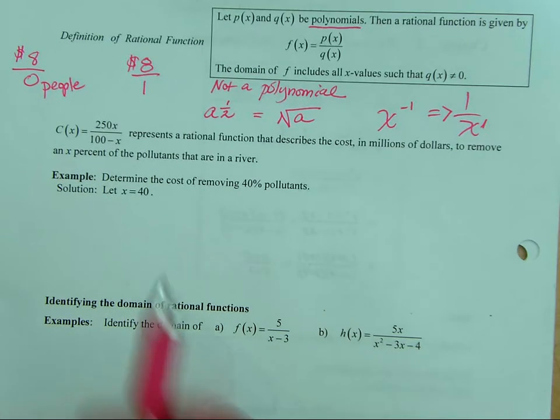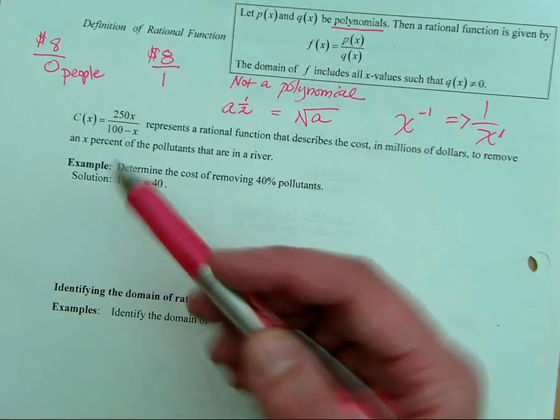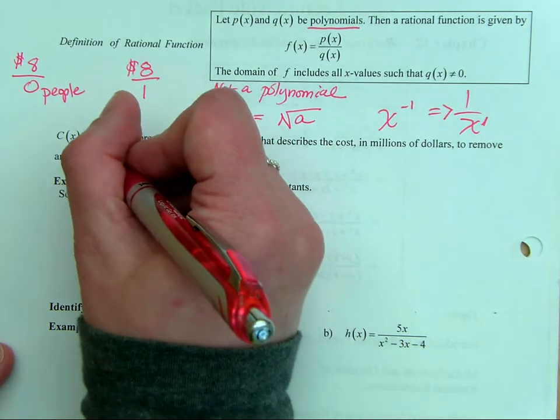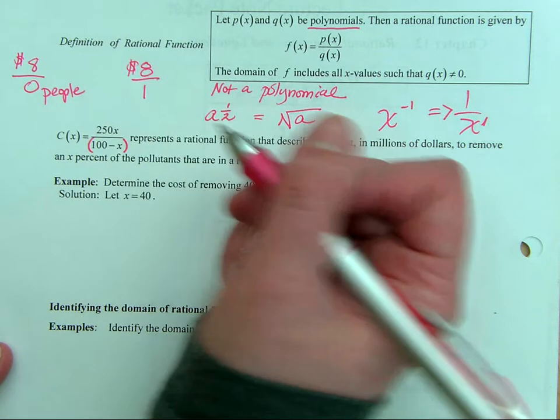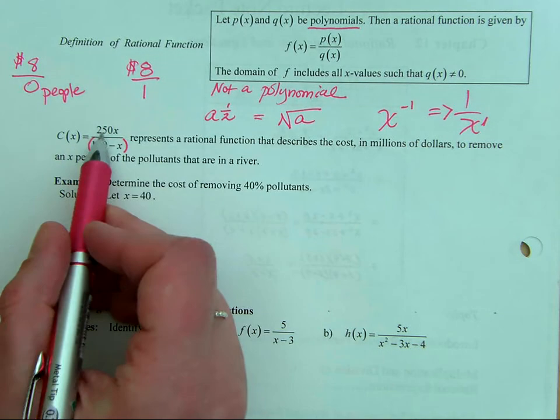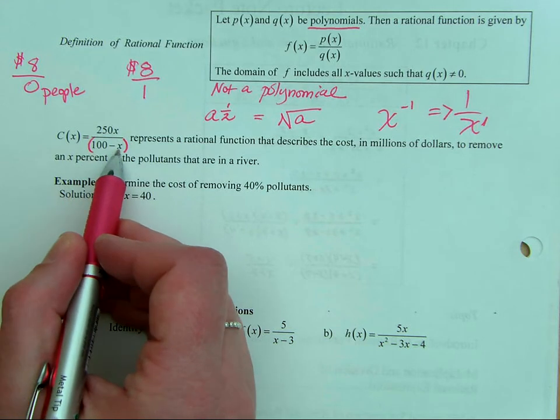So we have c of x is 250x divided by, now here's another thing that's important. When you type this into Desmos, you might sometimes need to make sure you have parentheses. There's an implied parentheses because the whole entire 250x is being divided by the 100 minus x.